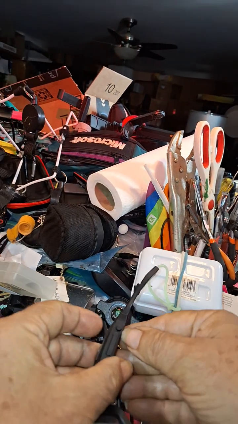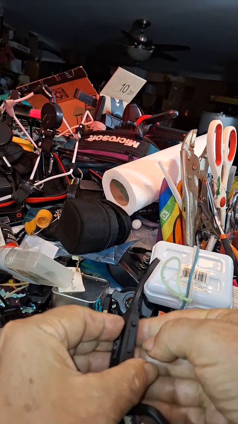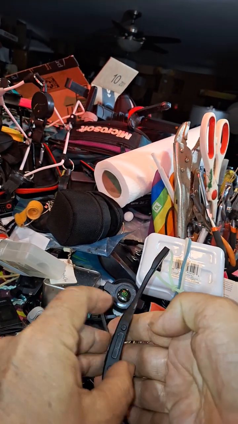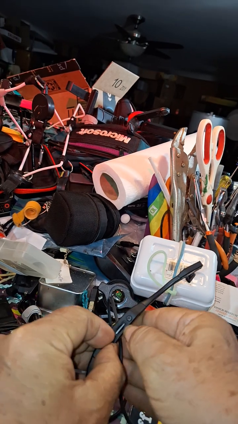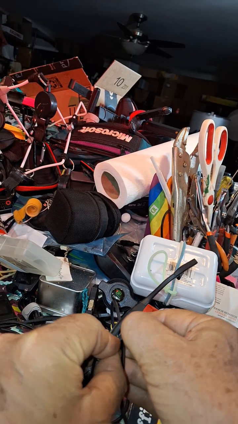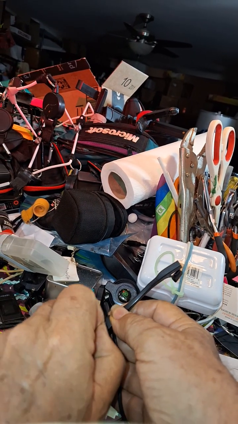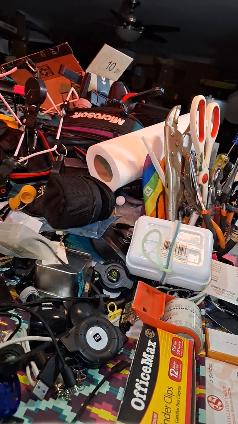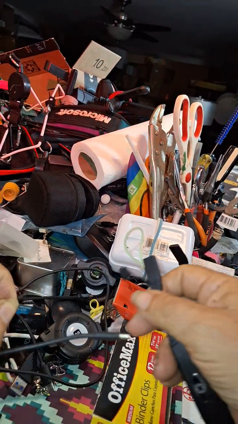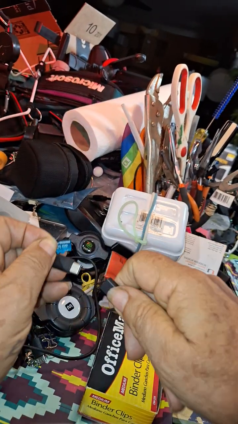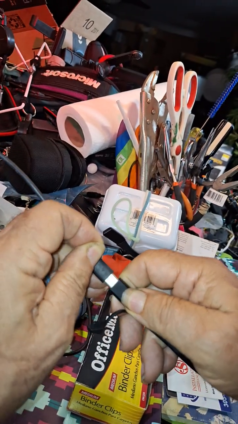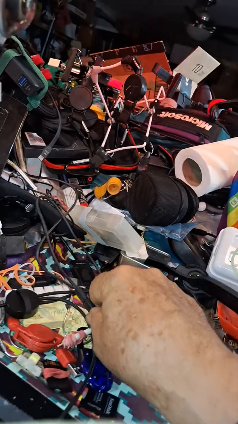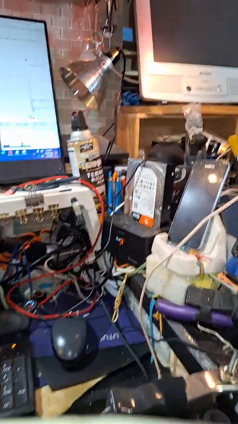So I'm going to take out the micro SD card as I'm connecting the goggles to the power supply via USB-C cable to recharge the internal battery.